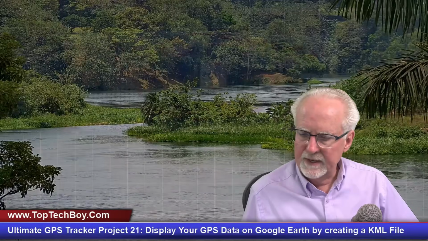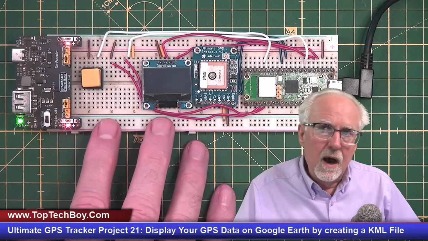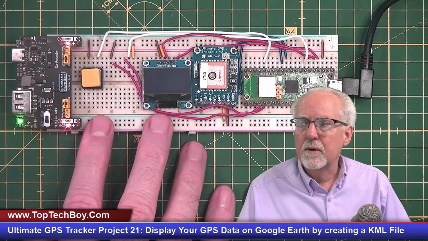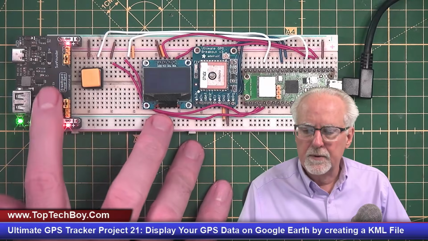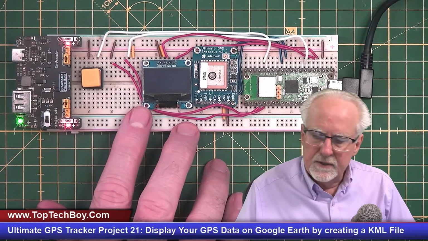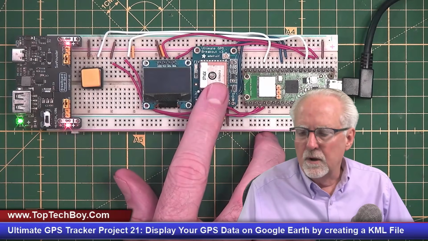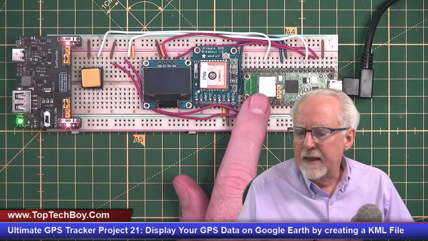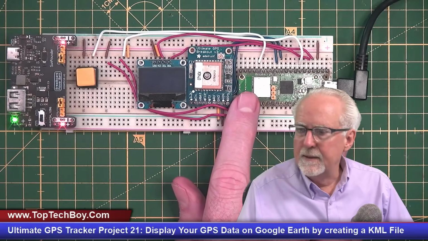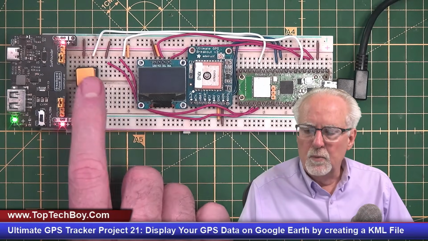Now, where did we end up last week? We ended up with a GPS tracker project that has a portable power supply, an SSD 1306 display, an Adafruit Ultimate GPS, and then we have a Raspberry Pi Pico W, and then we have a button.